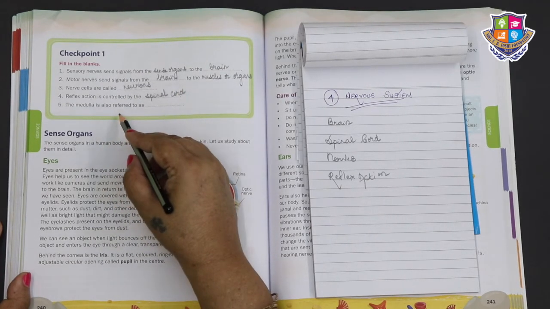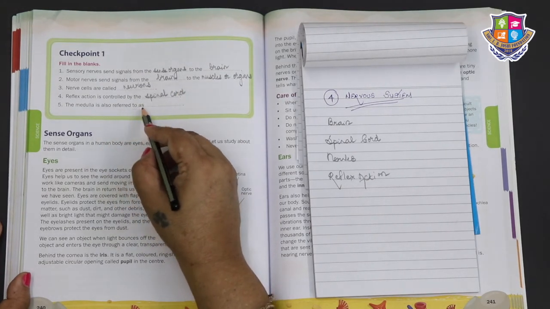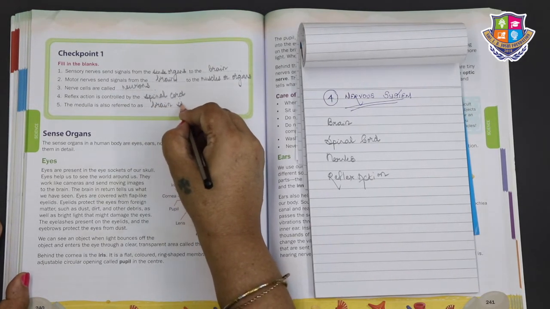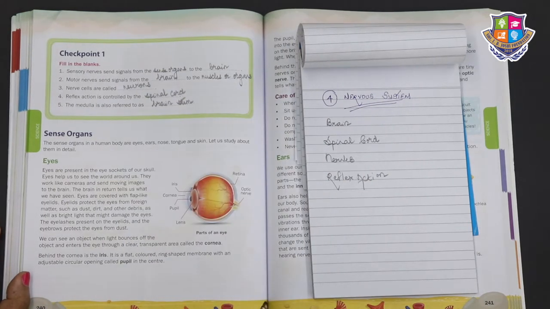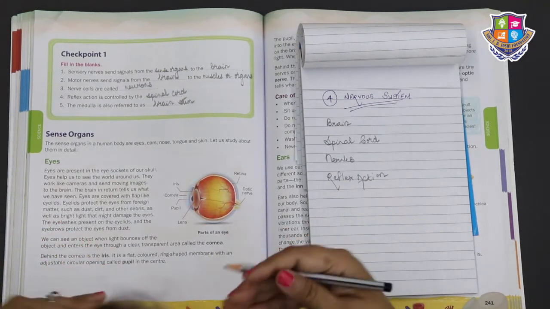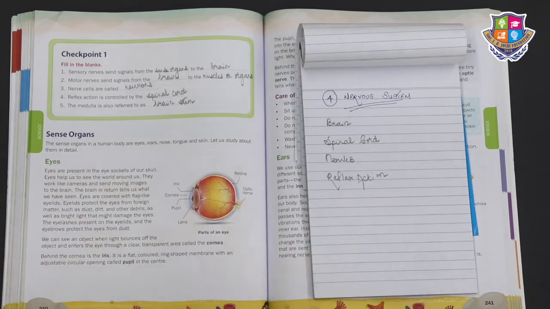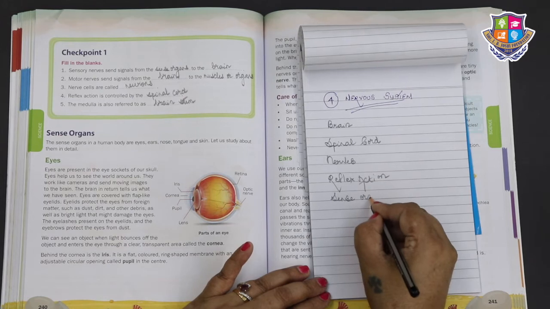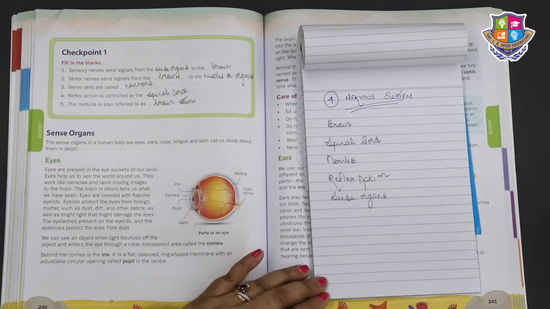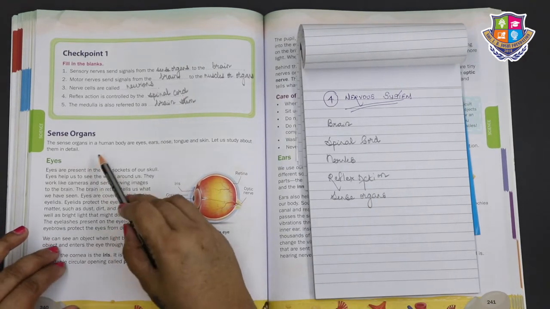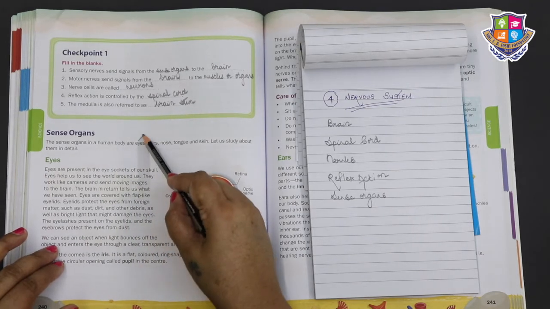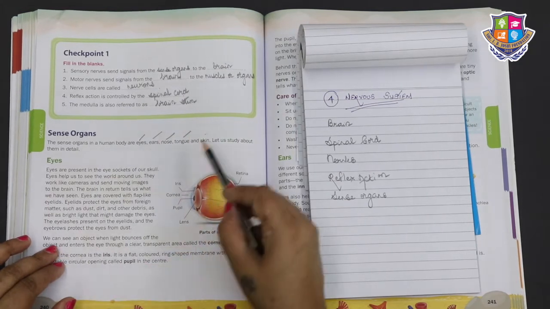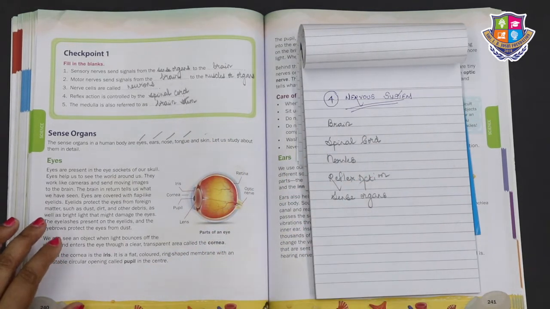The medulla is also referred to as brain stem. Got it children? Now from here we are going to move to the sense organs. I hope you all are finding it interesting, whatever you are learning. Now the sense organs in a human body are eyes, ears, nose, tongue and skin. Let us study about them in detail today.